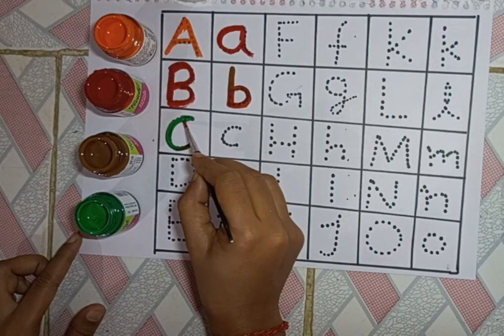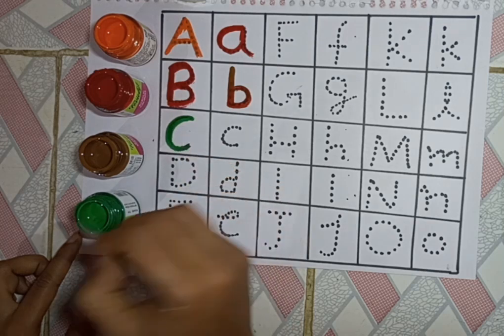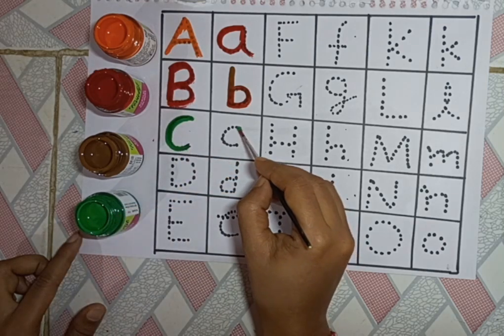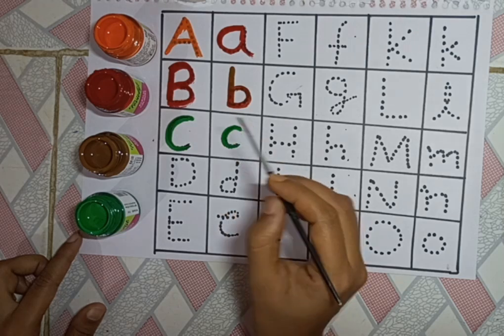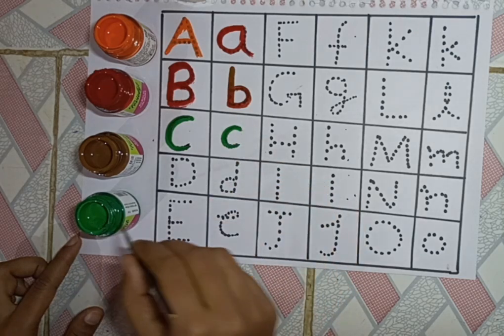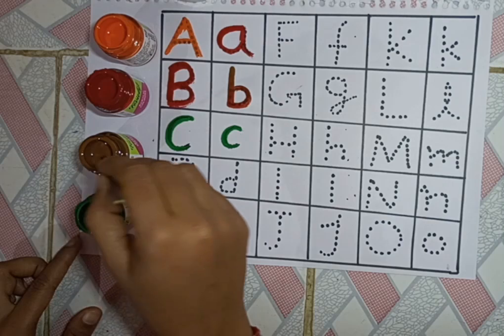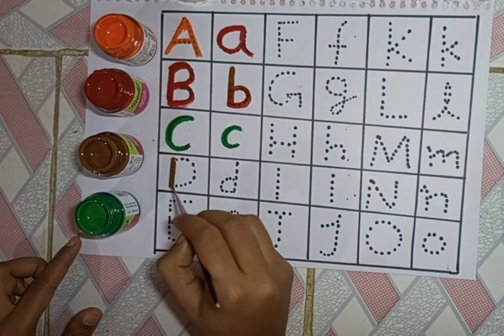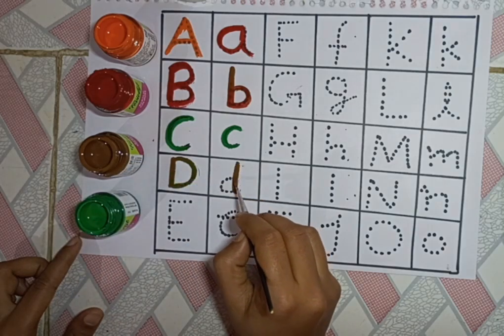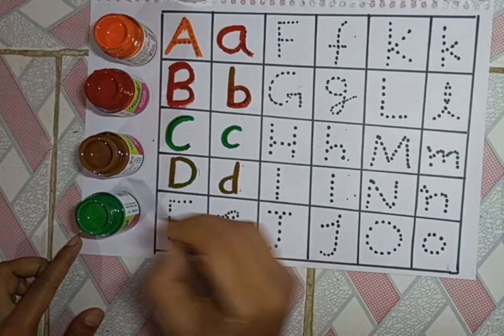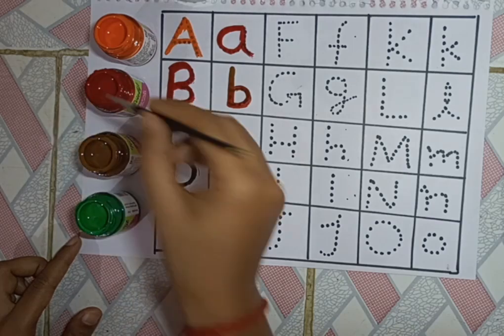C for cat. C for cot. C for candy. Brown color. D for dog. D for donkey.